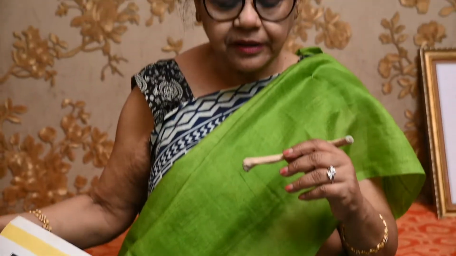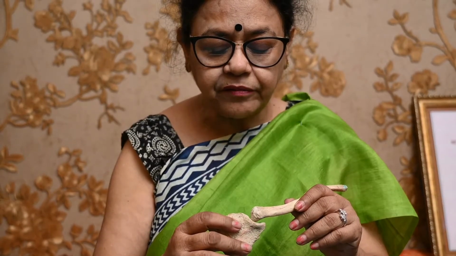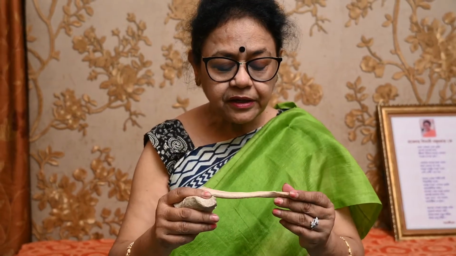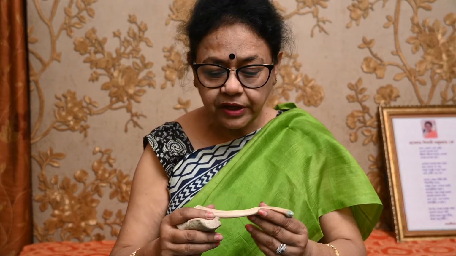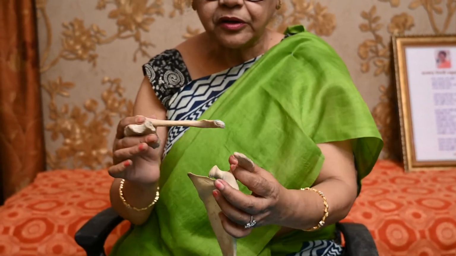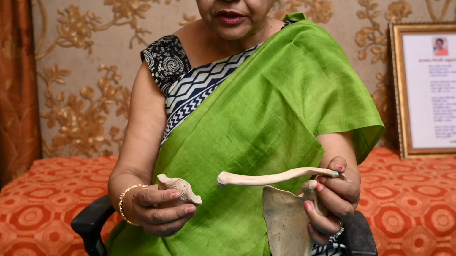This clavicle has a rounded medial end which is known as the sternal end of the clavicle. This is the manubrium sterni, and this is the sternal end of the clavicle. You can feel the sternal end. Next, there is another end which is flattened, and this end fits with a process known as the acromion process of the scapula. So here it fits and forms the acromioclavicular joint.